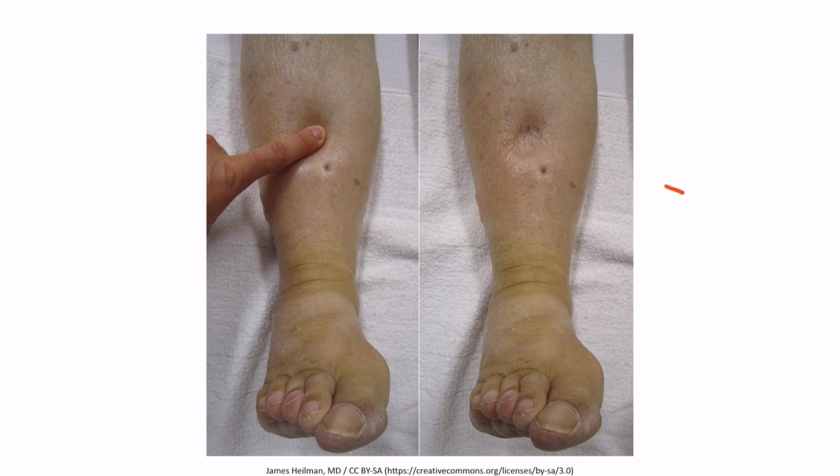Note that the edema here is pitting, meaning that it takes time for the imprint of your finger to disappear after pushing on the patient's leg. Remember that pitting edema is not exclusively seen in pulmonary hypertension and can be indicative of other disease states as well.